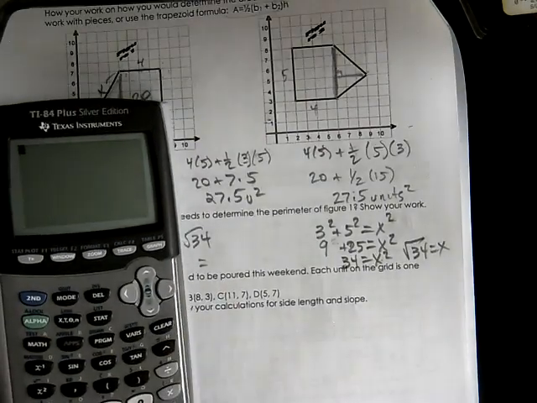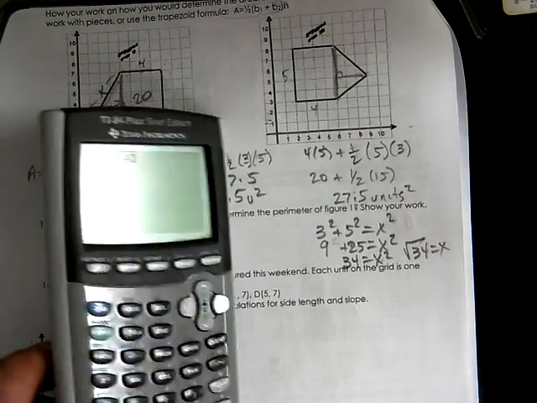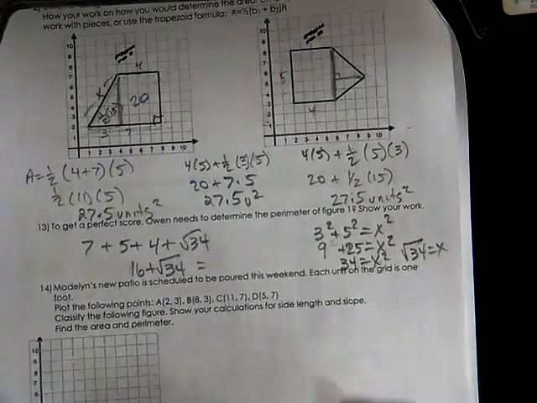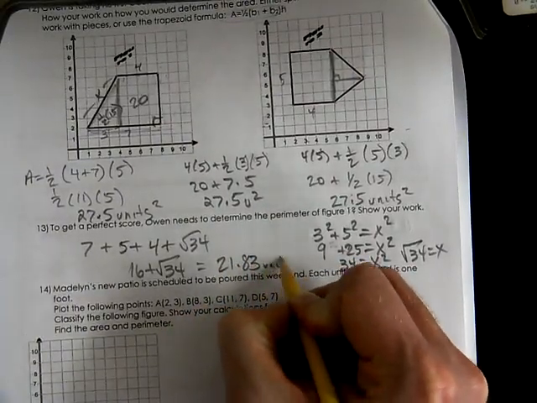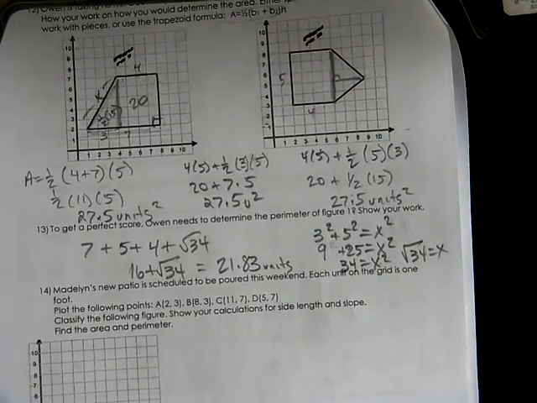We can use our calculator. 16 plus the square root of 34. And we get 21.83. Those are just units. They're not square units. That's the distance around the shape.